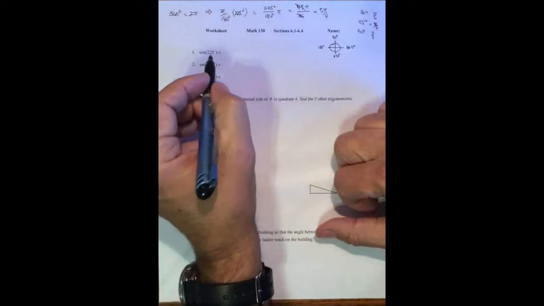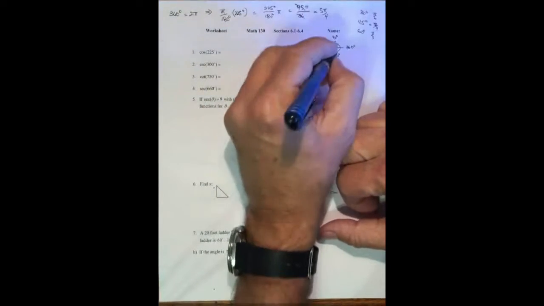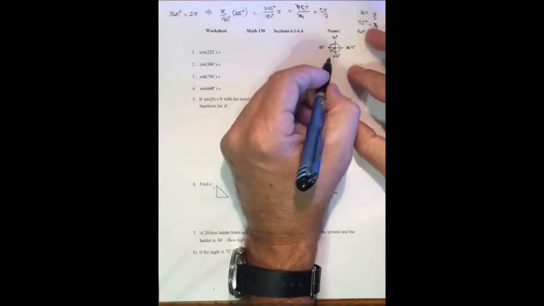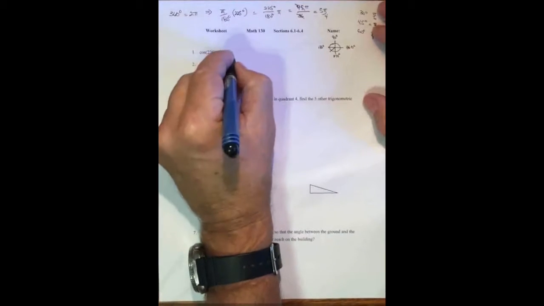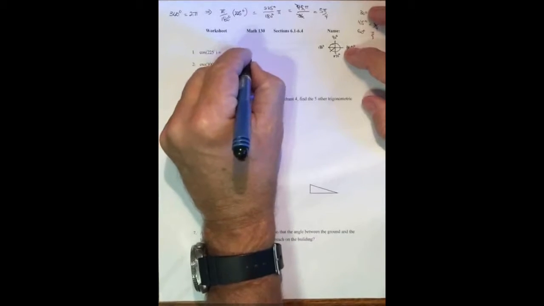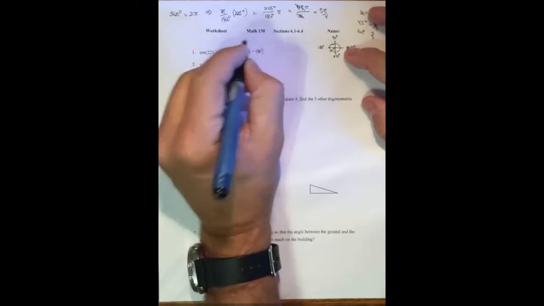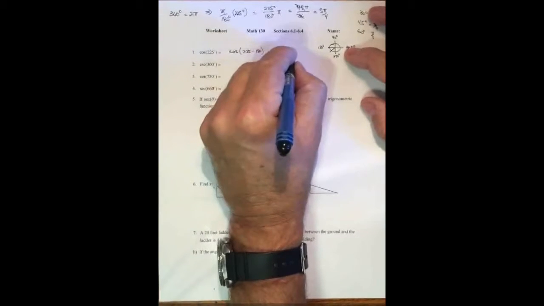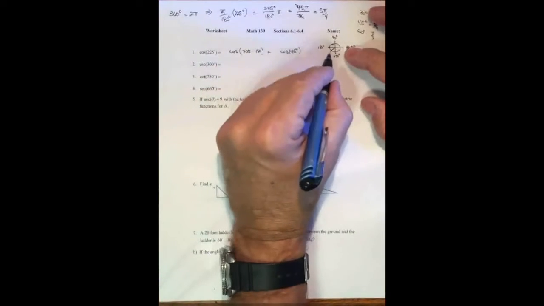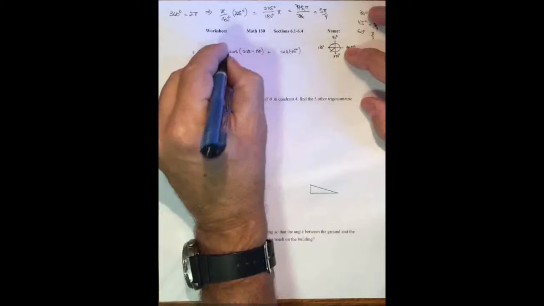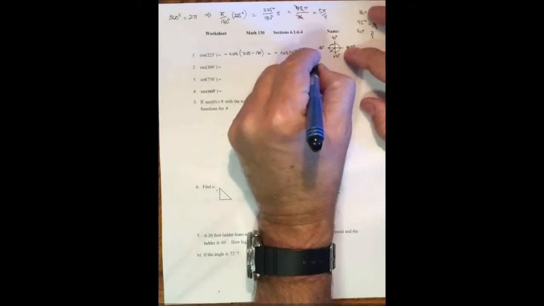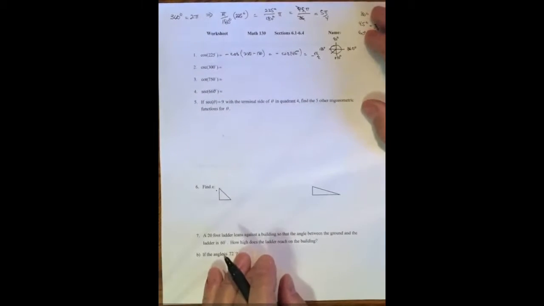So where is 225? Well, here's 270, here's 180, so it's in this quadrant. So the reference angle is going to be, this is going to be equal to the cosine. The reference angle is going to be 225 minus 180. So that's going to be the cosine of 45 degrees. The reference angle is 45. Now, what are the cosines in quadrant 3? Well, they're negative. And of course, the cosine of 45 is square root of 2 over 2, so it's a minus square root of 2 over 2.